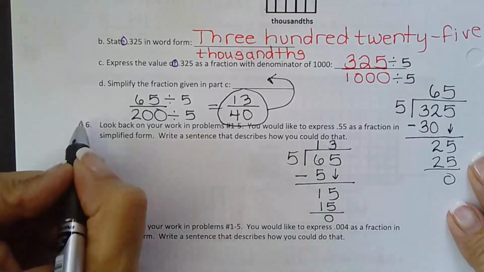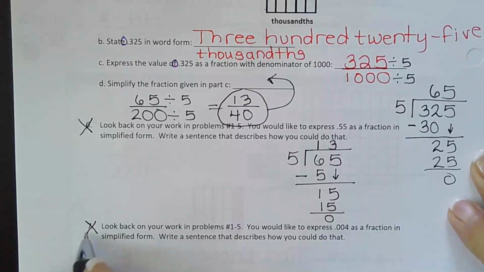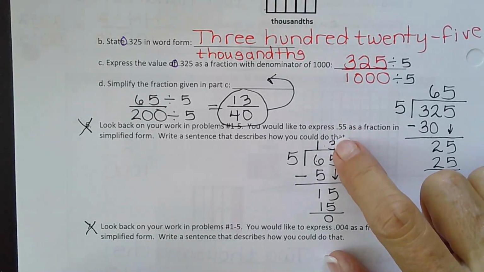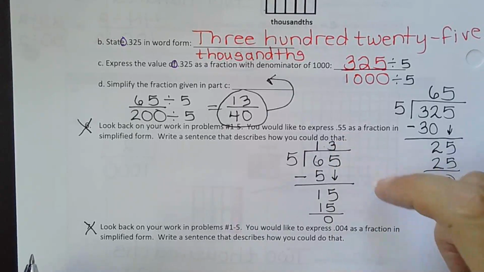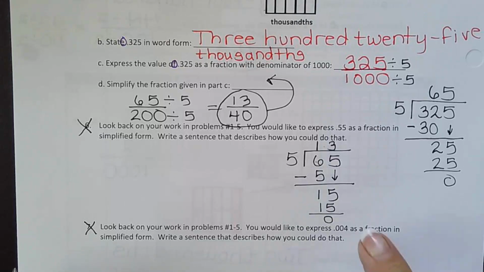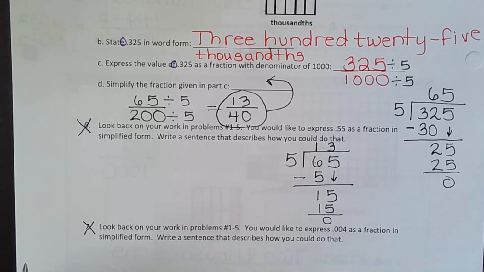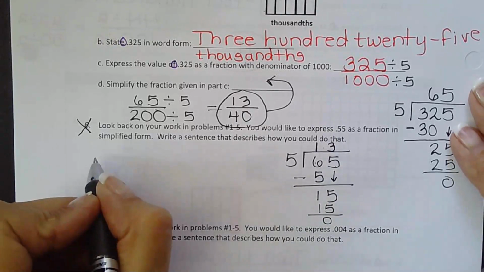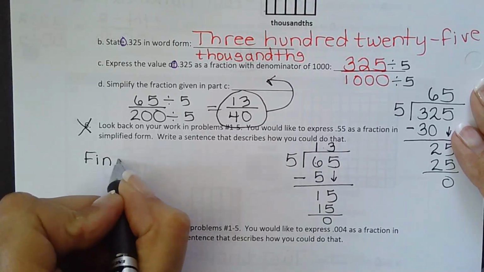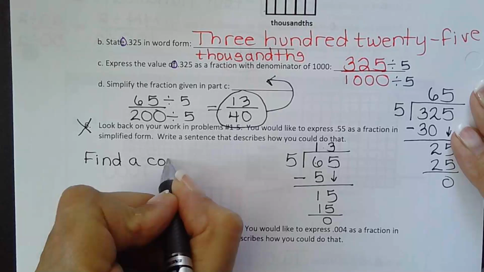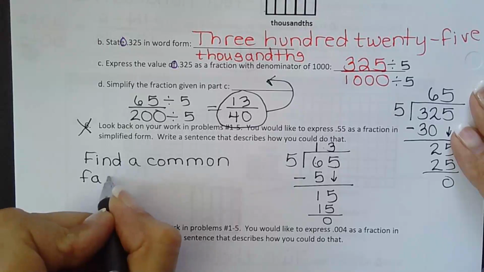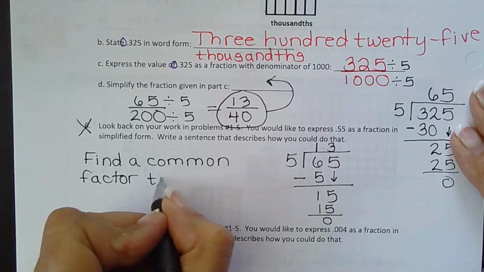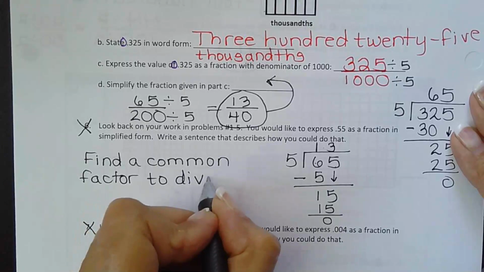I don't think we need to do these because we showed our work on those. How do we simplify 55 over 100? By dividing both by 5. How do we simplify 4 over 1,000? Dividing both by 2. So we have to find a common factor to divide into both numerator and denominator?